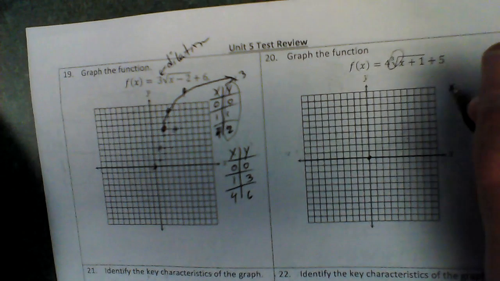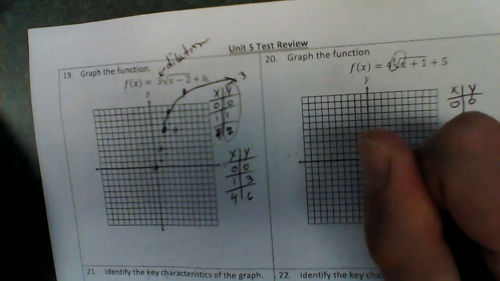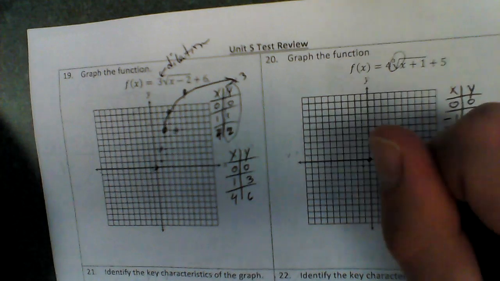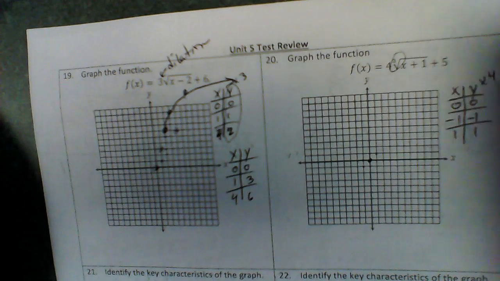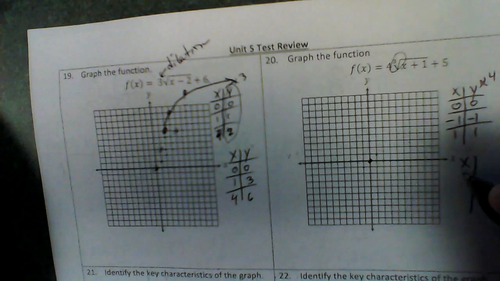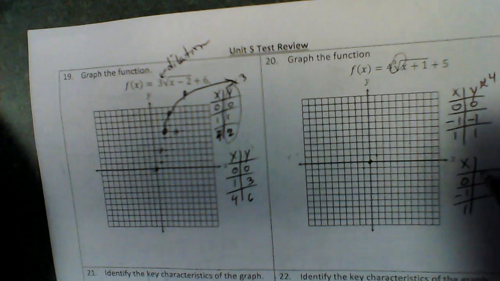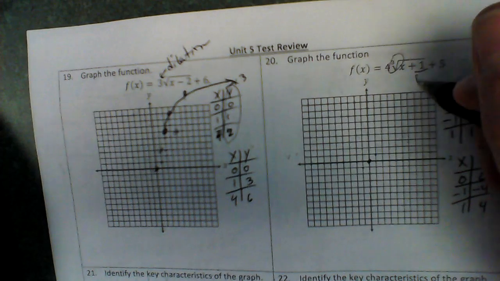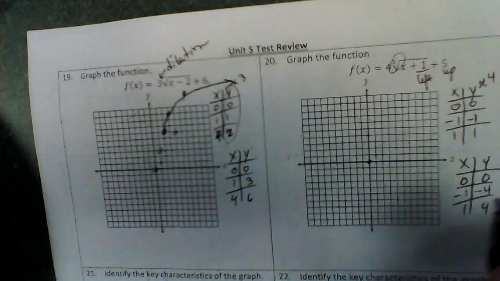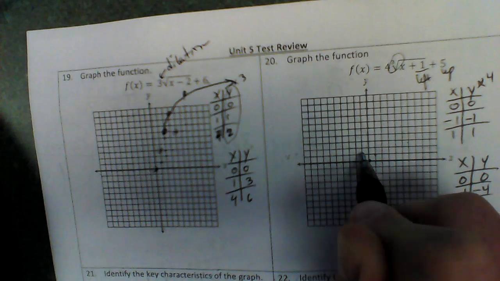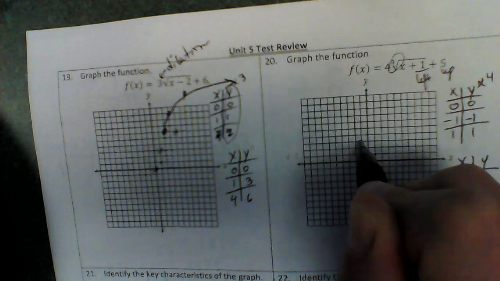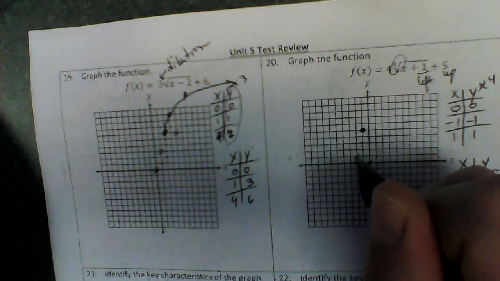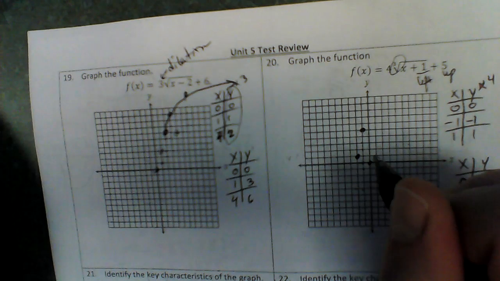Our points are 0, 0, negative 1, negative 1, and 1, 1. So for a dilation of 4, we're going to multiply the y values by 4. Zero, negative 4, positive 4. And we're going to move it left 1 and up 5. So 0, 0 is going to go left 1, up 5. Negative 1, negative 4 is going to go left 1 and up 5. And 1, 1 is going to go left 1 and up 5.